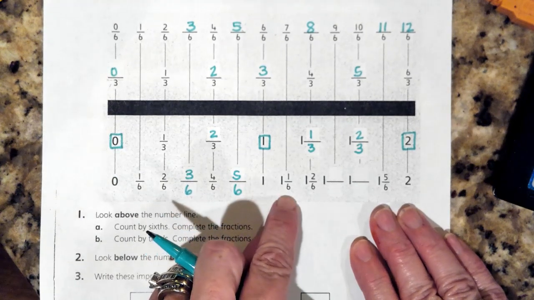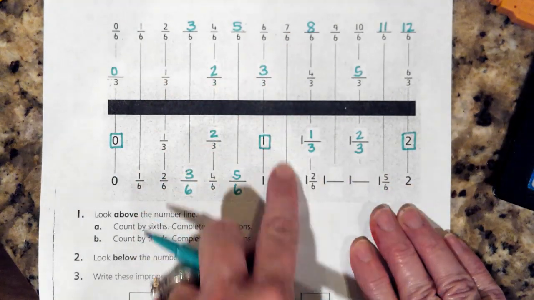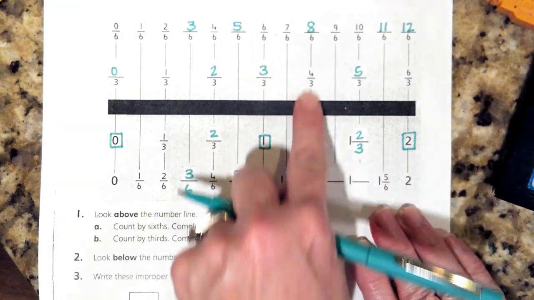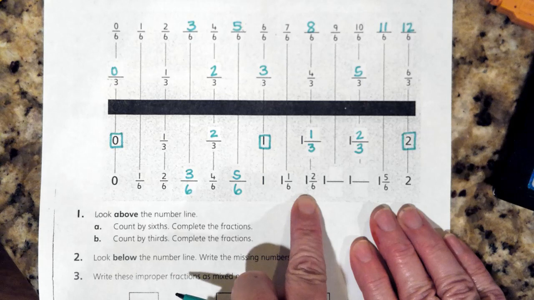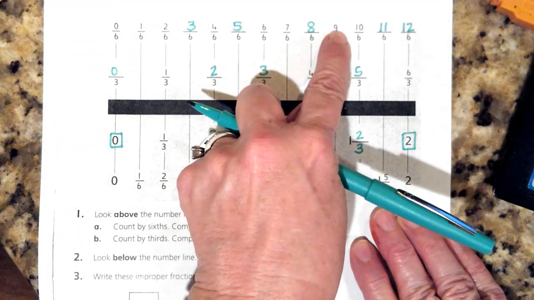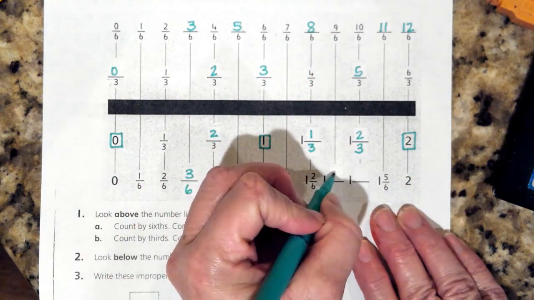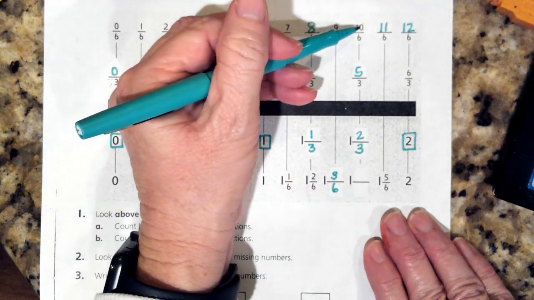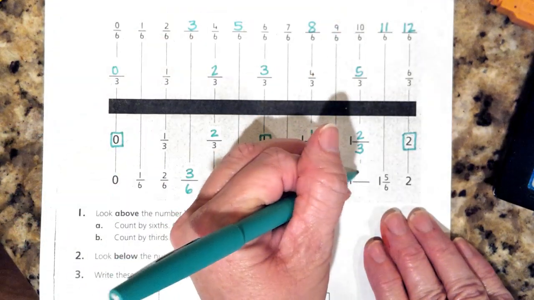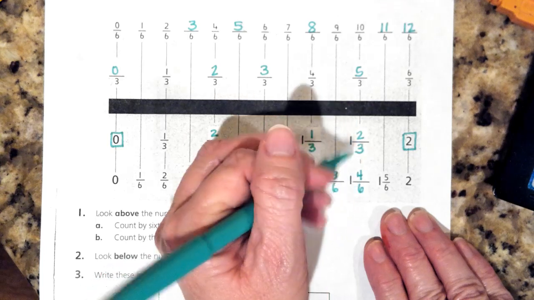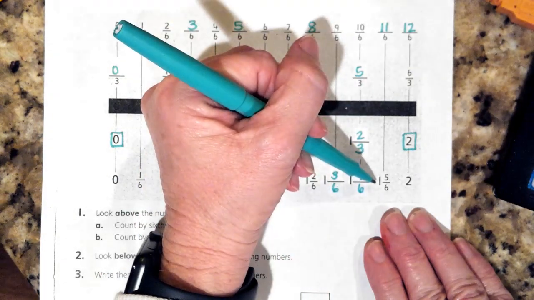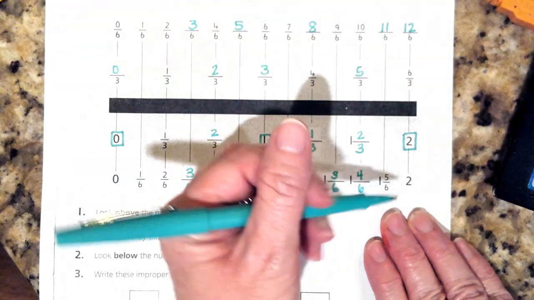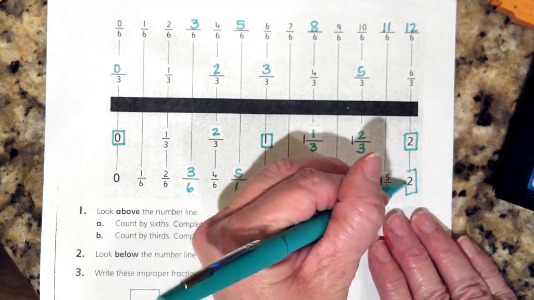And so an equivalent for 7/6 is 1 and 1/6. An equivalent for 8/6 is 1 and 2/6. And so an equivalent for 9/6 would be 1 and 3/6. An equivalent for 10/6 would be 1 and 4/6. 1 and 5/6 would be 11/6. And then 12/6 would just give you that whole number 2.